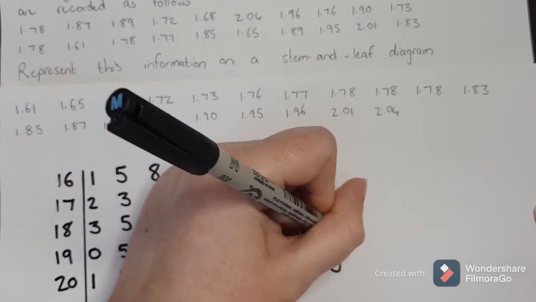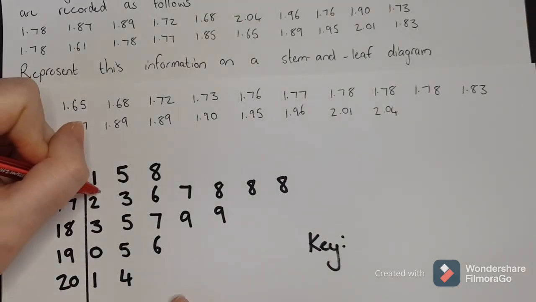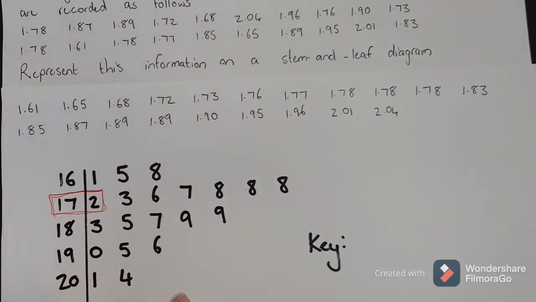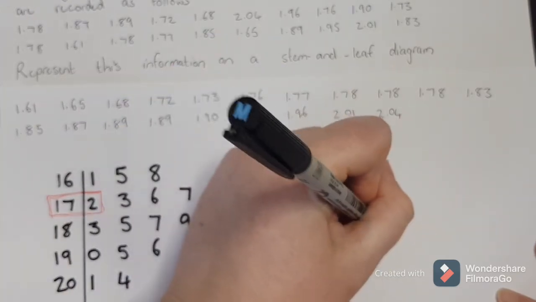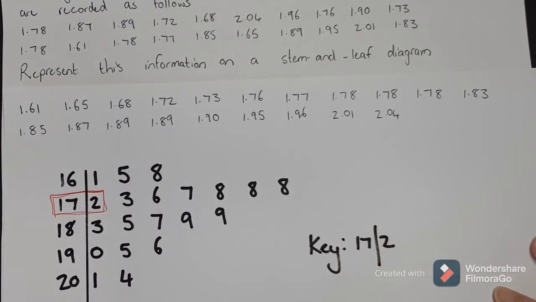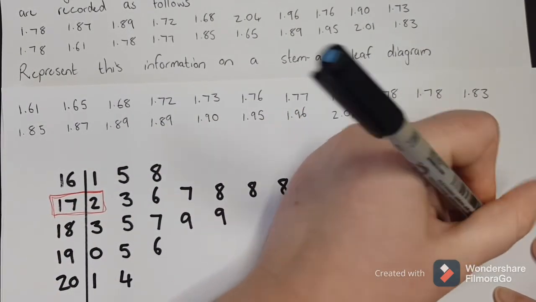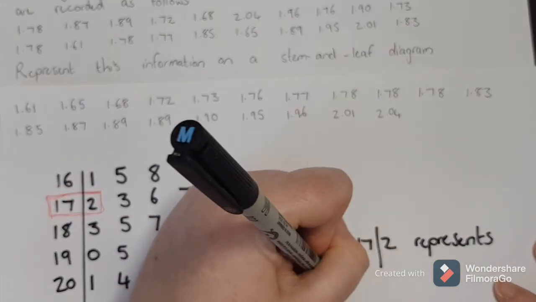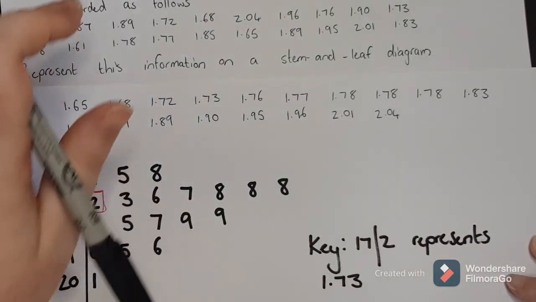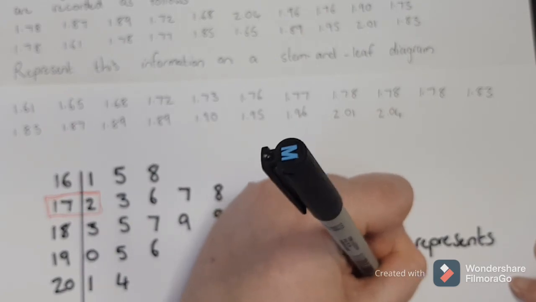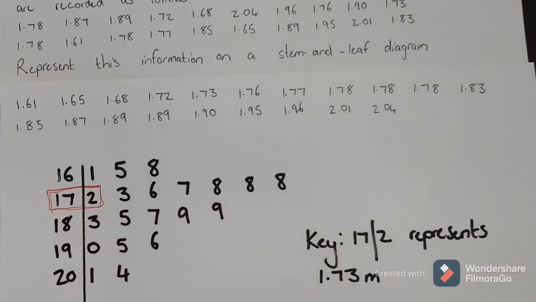And then the last thing I do is I write my key. I can choose any parts of the numbers. So maybe let's say I'm going to use the second row here. So I say this one, and you say key. So I say 17, the straight line, 2. And I say that that represents my decimal points of 1.73, and then I include the units. And I was told that these are lengths in meters, so I say M for meters as my final key. And that is then our stem and leaf diagrams.